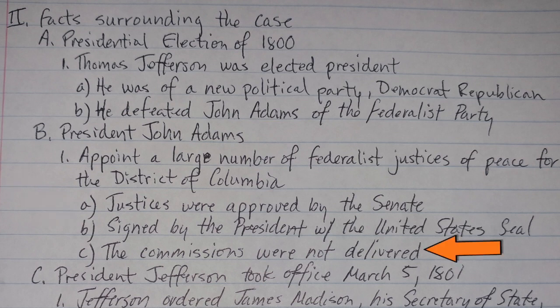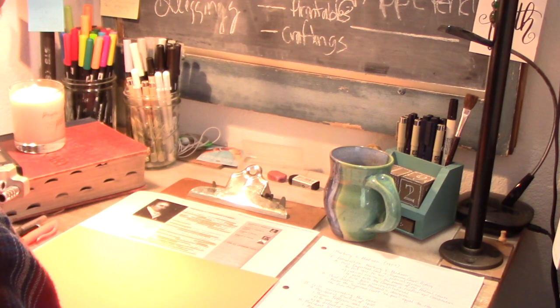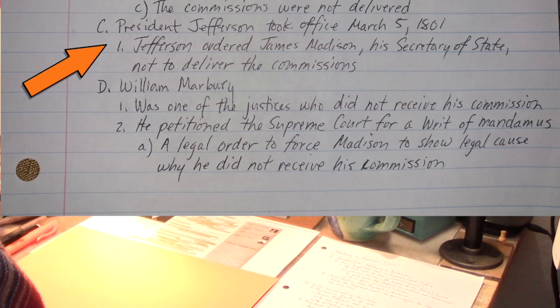And then C, the commissions were not delivered. Now, because the president didn't deliver the commissions, it left that up to question for Thomas Jefferson, but that's not really covered much at this point. And then the C here, President Jefferson took office on March 5th, 1801. And then Jefferson ordered James Madison, his Secretary of State.